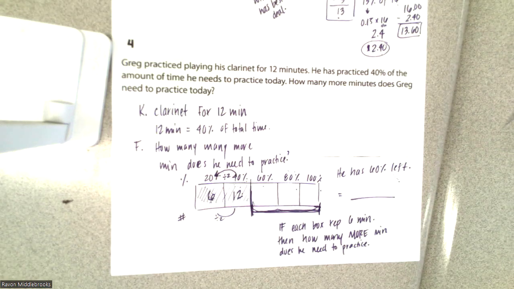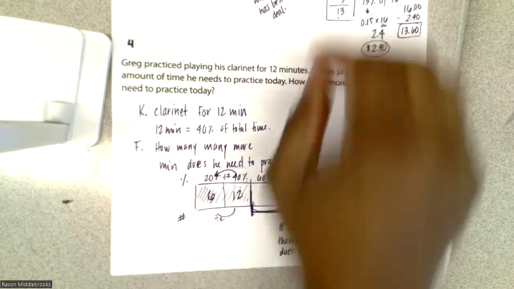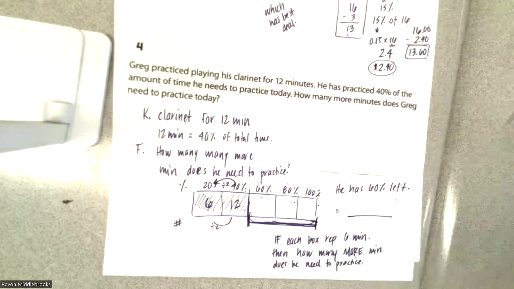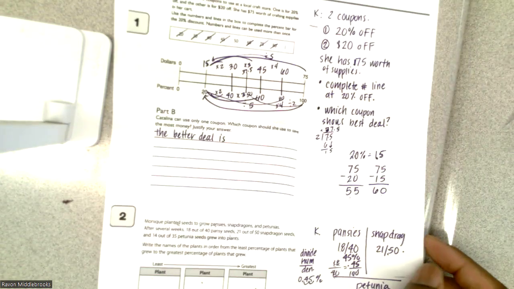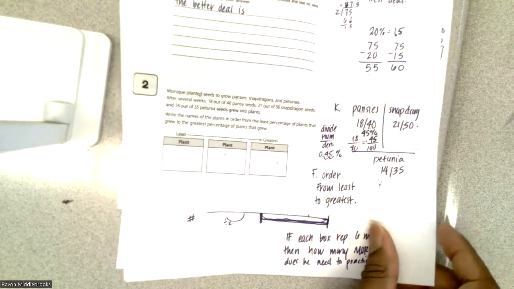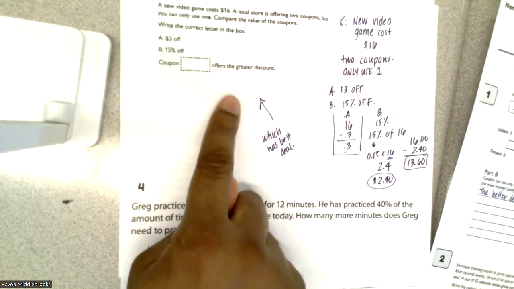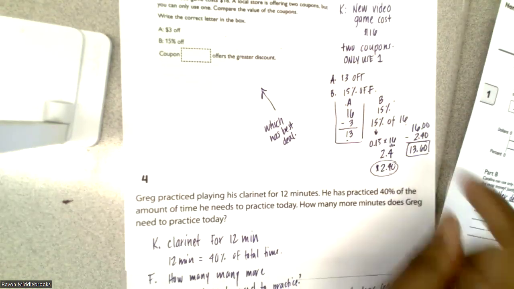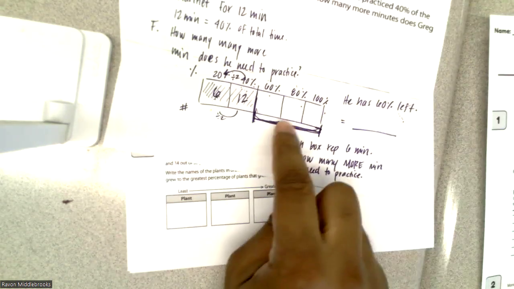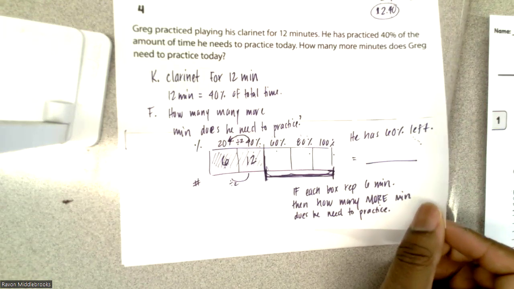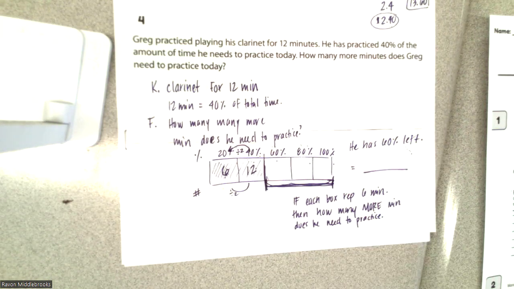It will be graded. Remember, if you don't understand it, you can pause it, you can rewind it, you can do whatever you need to do. But I really didn't want to give you any answers. I just really wanted to support you into getting your answer, right? So when you're confused, you can go back. So you have to answer what the better deal is, order from least to greatest percent, figure out what's the better deal if A is $3 off and B is 15% off, and how many more minutes he needs to practice if he already practiced 40% at 12 minutes. Good luck. It's graded. Have a good day.